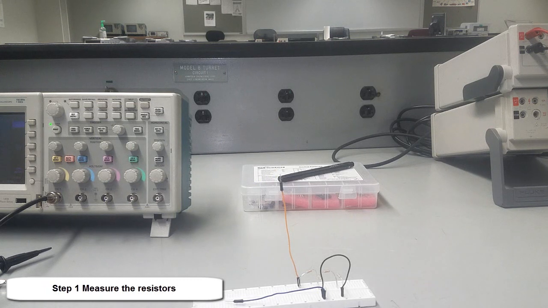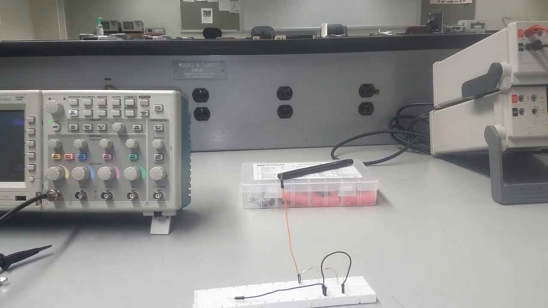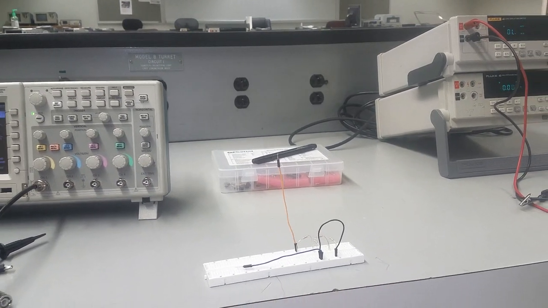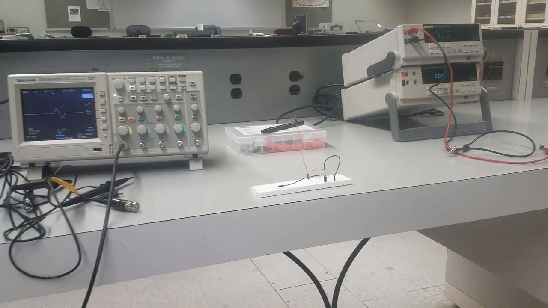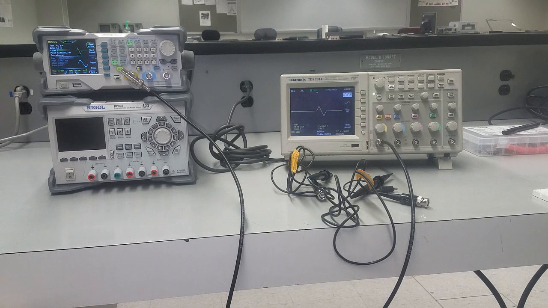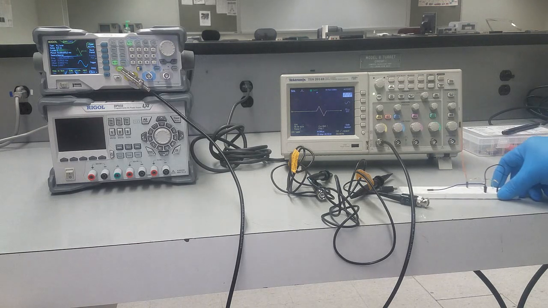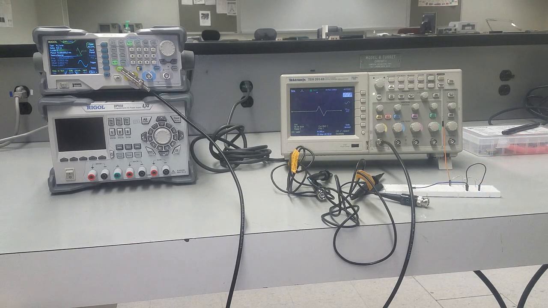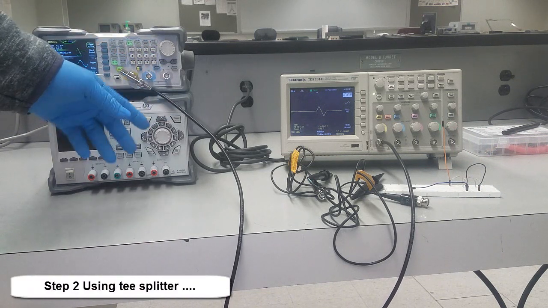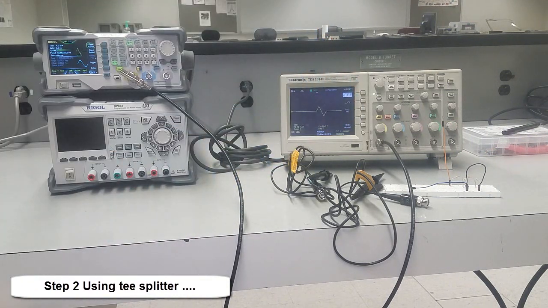Let me zoom out a little bit to show you how we're going to build the circuit and connect the oscilloscope and the function generator, which covers steps 2 through 5. I'm going to zoom out, as you can see. Let me bring the circuit board a little bit closer so you can see it. Here is the circuit board. In step number 2, it says to use the BNC to BNC cable and the T-splitter, and connect the BNC to BNC cable to the scope at channel 1. That's something we already have.